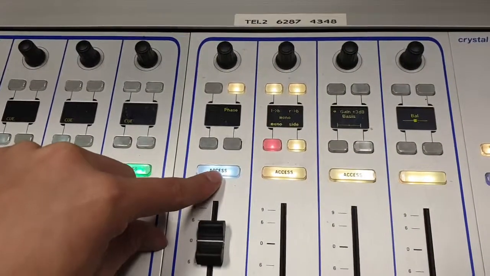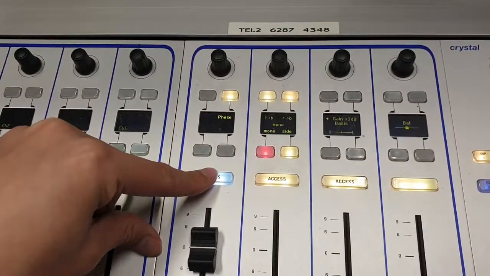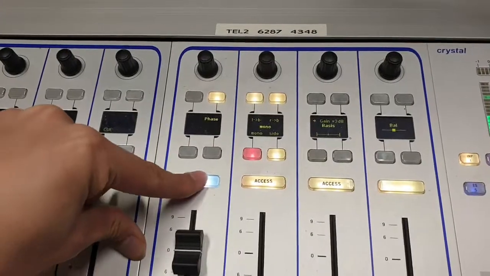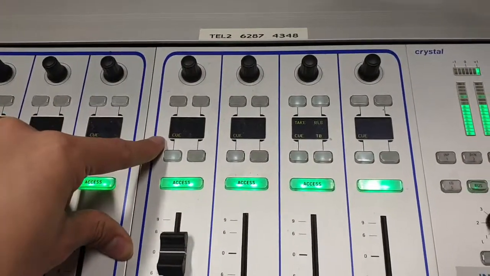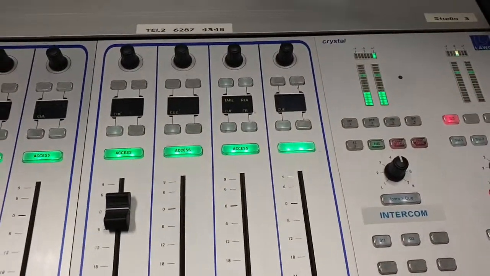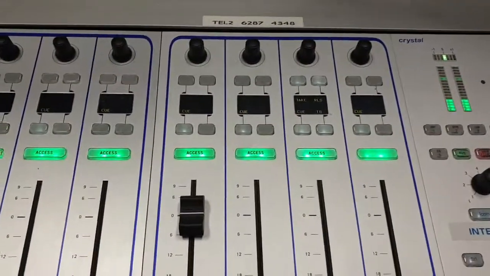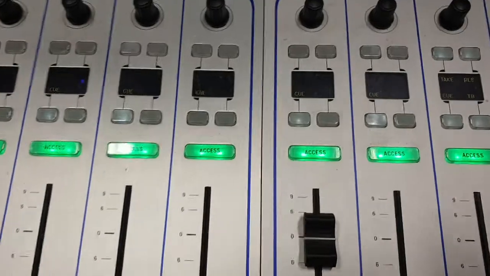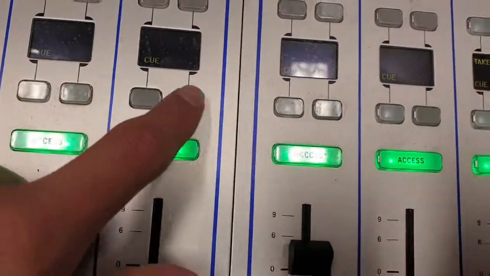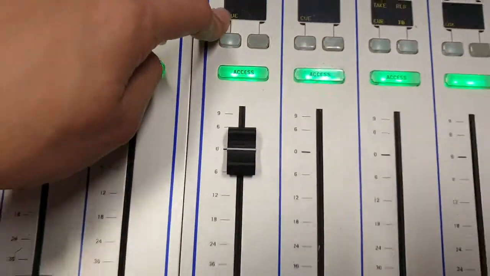These are some extra functions, but we don't need to worry about them. So if you do accidentally hit it, don't panic. Just press access again and it goes back to normal. So the next function that we want to talk about is Q. You'll notice that on top of each channel, they all have a Q button. So each of them has a Q function. This Q is on top of auto.